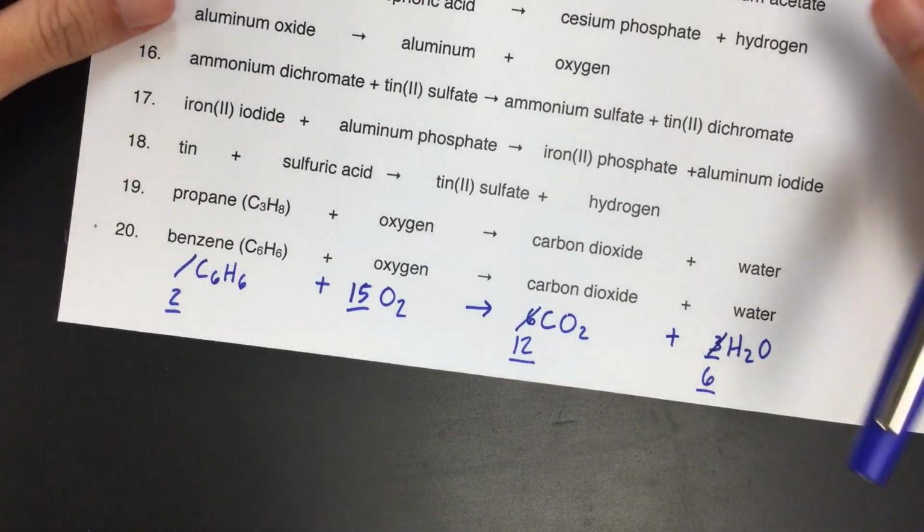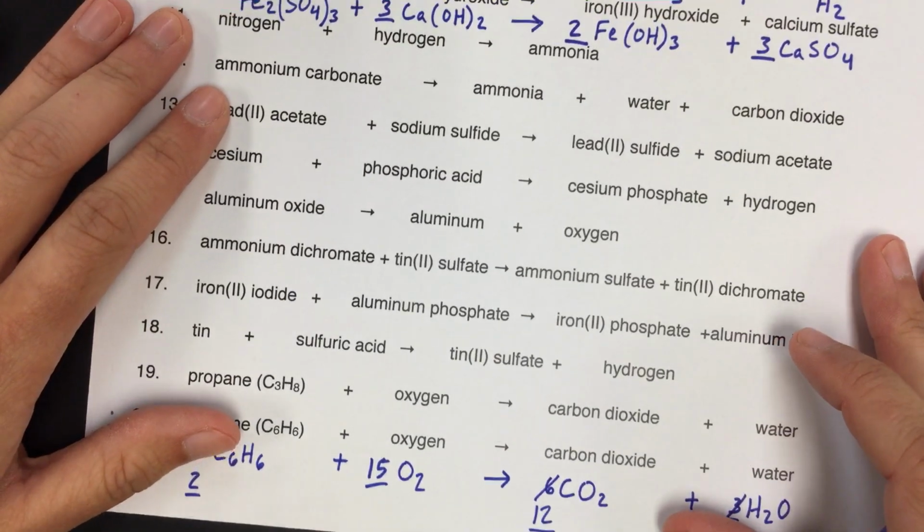Okay, so good luck with that homework assignment. There's a lot to do with balancing. Always refer to those hints and hopefully they'll help you out.